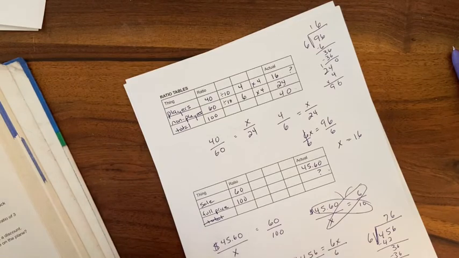But using a proportion is so handy for so many things. This is one of those things where if somebody says, when will you ever use math in your real life? You'll use this, I promise.